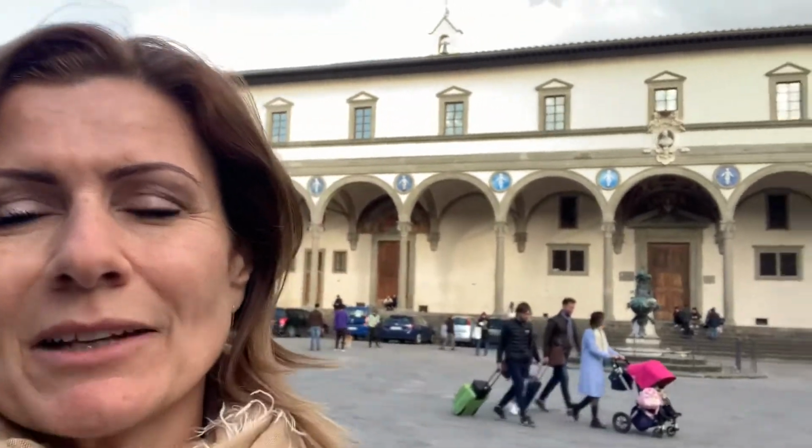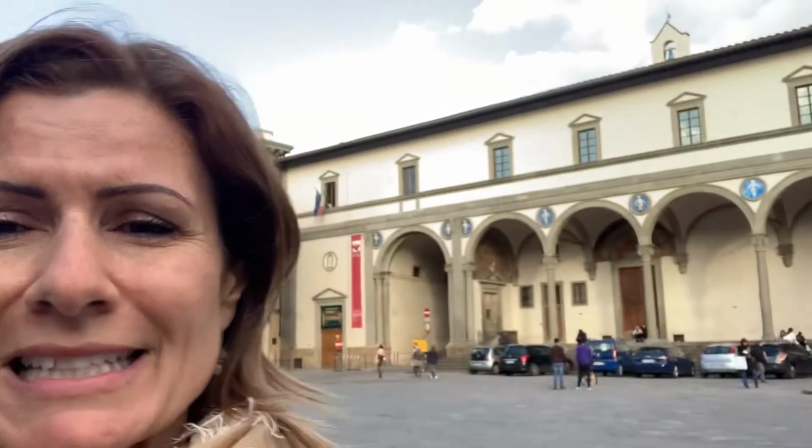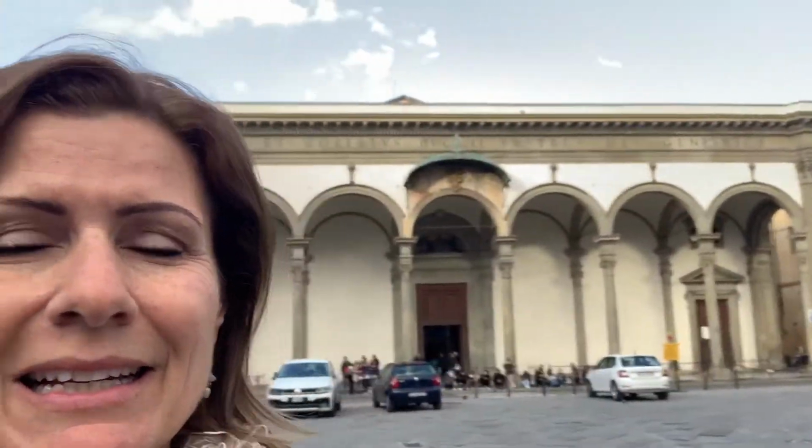It is a very early example of perfect Renaissance architecture, and it was designed by Filippo Brunelleschi. Brunelleschi was the architect of the dome of the Duomo, which is just south of here. You can see it behind me in the background there. There's the dome of Brunelleschi.